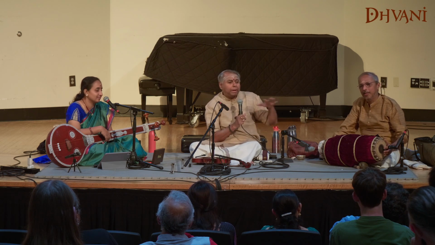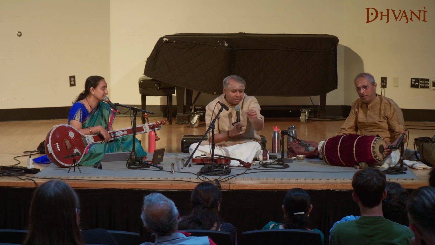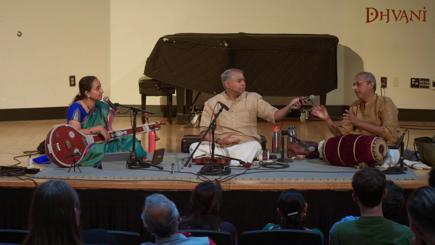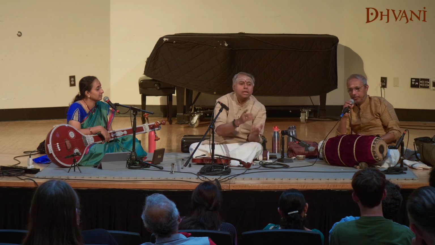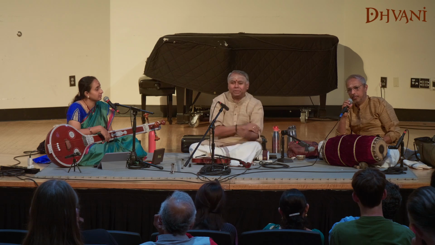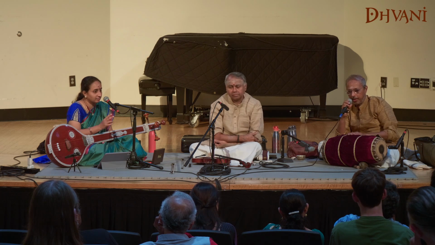So all the mathematical patterns and the korvais are all actually written with these syllables. Or korvai sollittu vaasi. So initially the student has to say the korvai, then only play the mridangam. Tat takitatum, tatikitatum tam. Dit takitatum, tatikitatum tam.